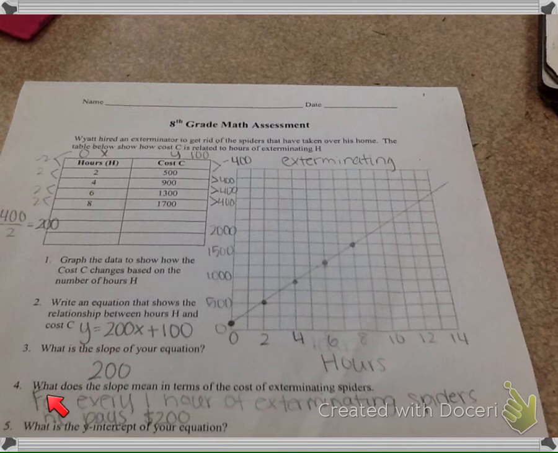So our slope is 200. What does the slope mean in terms of the cost for exterminating spiders? So what it's telling us here is for every hour, it costs $200 of exterminating. So for every 1 hour of exterminating spiders, he pays $200.